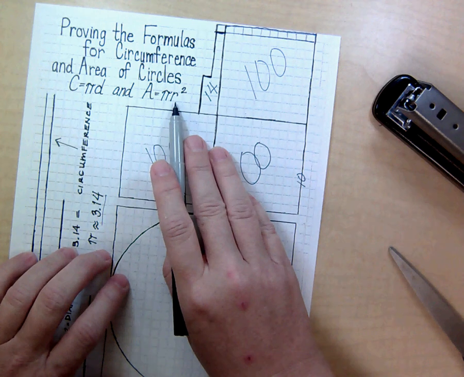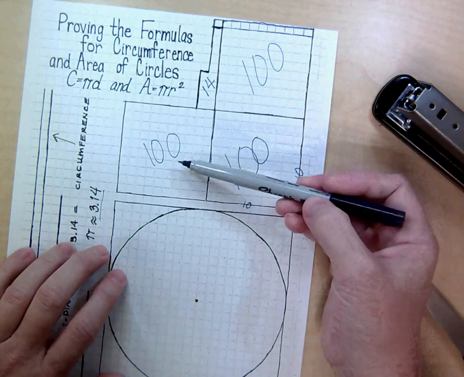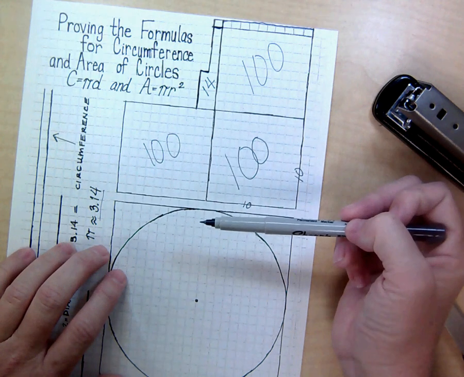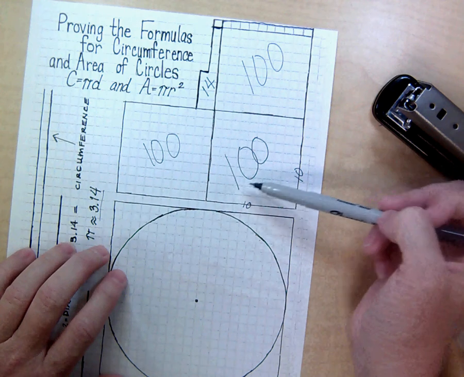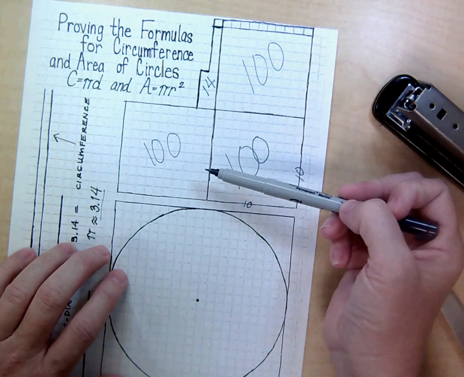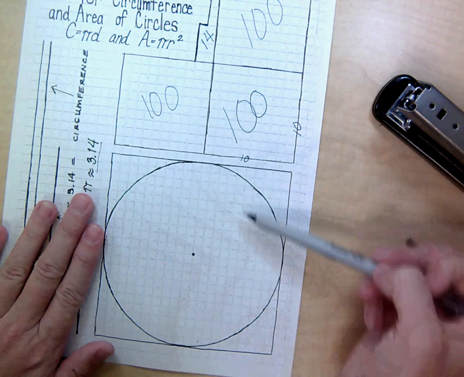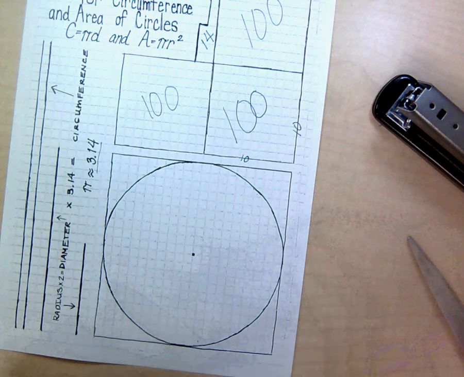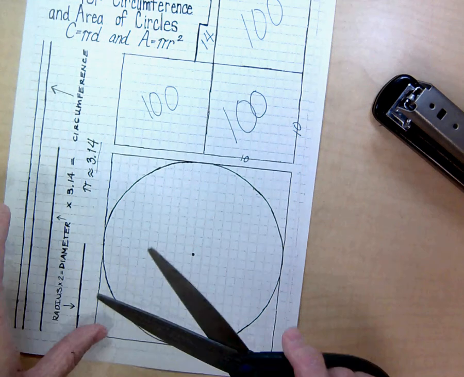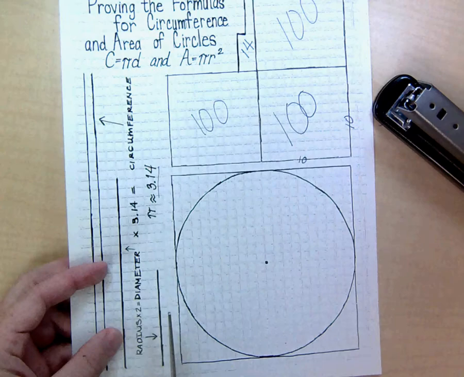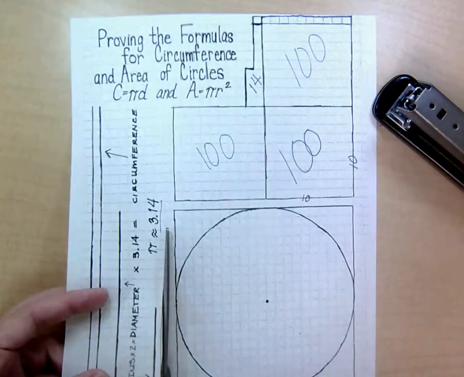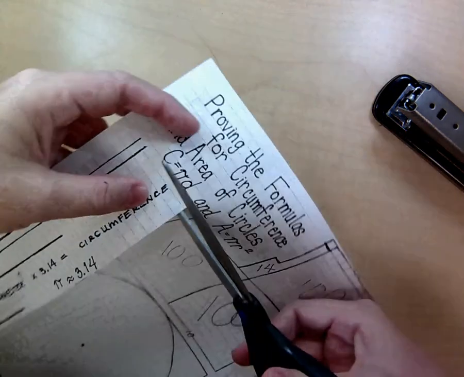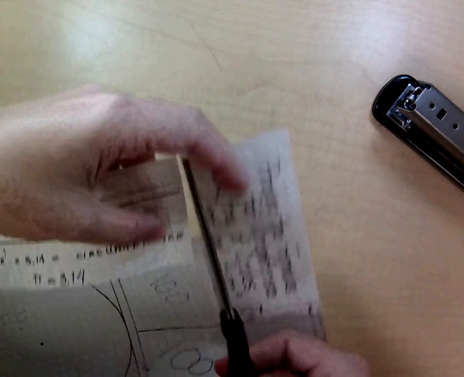Okay? So 100, 100, 114. So if we play our cards right, this right here better be the same size as this circle. So let's prove it. And what we're going to do is, one, we're going to cut this out, and we're going to keep this to put in our journal to prove to us the size of the original lengths.